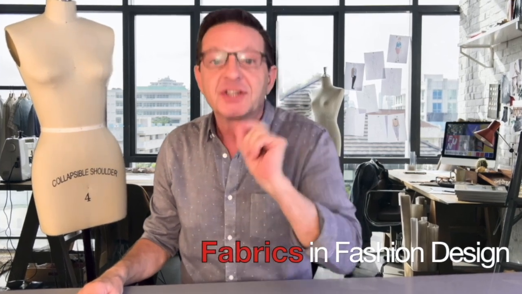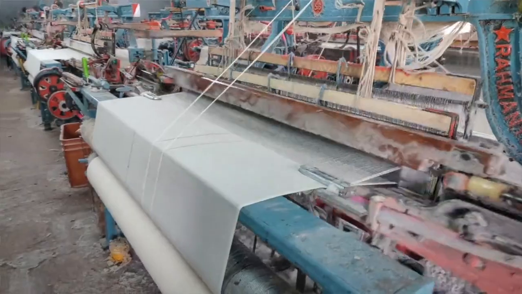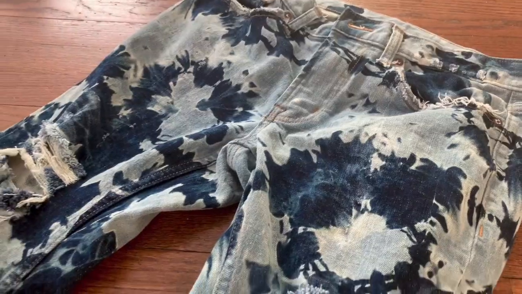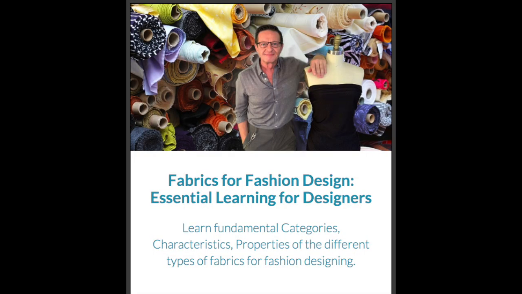Fabrics in fashion design. Fabric is the most important element in fashion design. After all, no fabric, no garment, right? If you've always wanted to learn about the different types of fabrics and categories and properties and how to use them to create a collection, well, this course is for you.